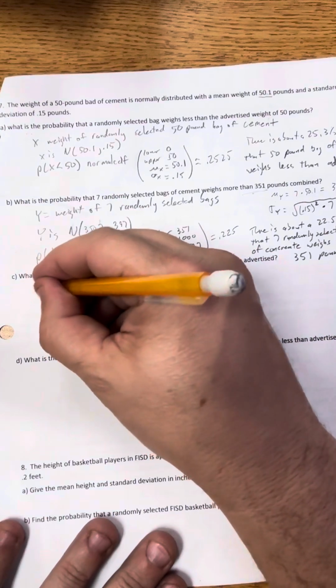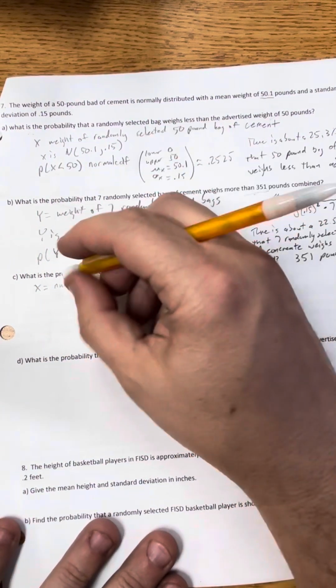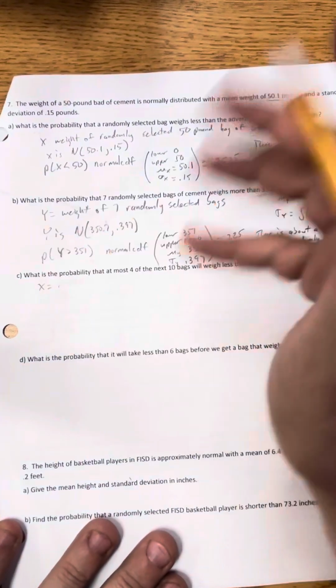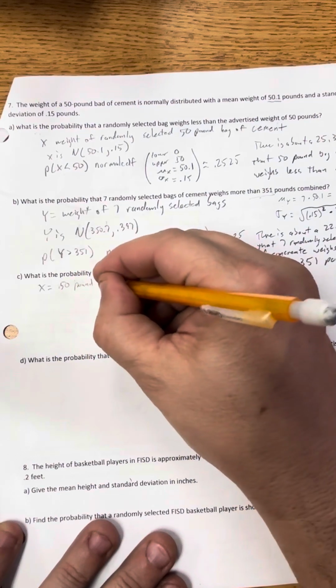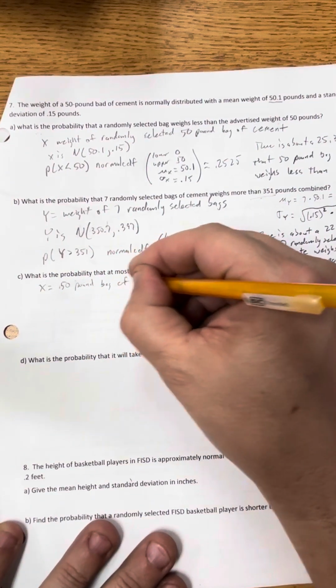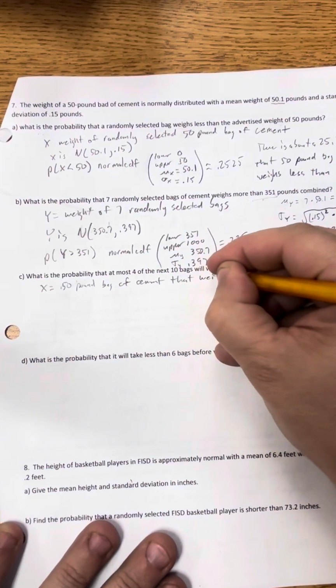So X is the number, you know what? X is a 50-pound bag of cement that weighs less than advertised.